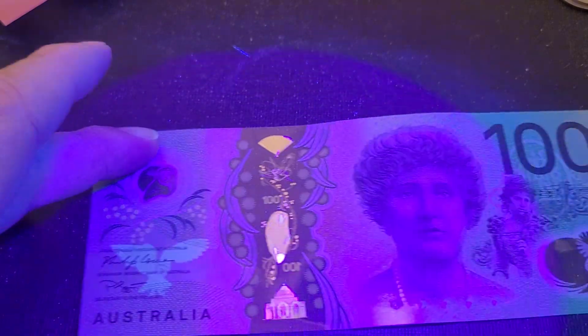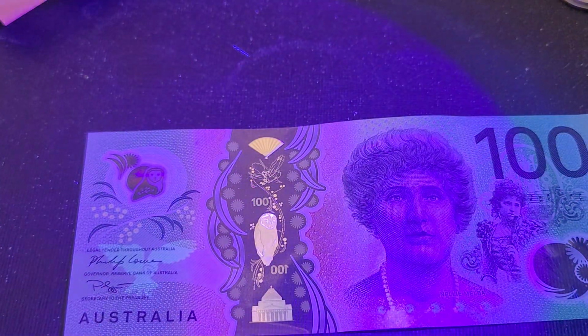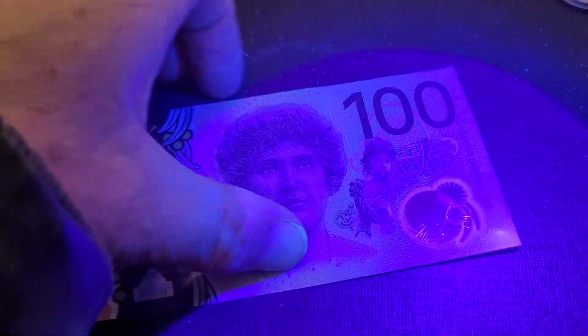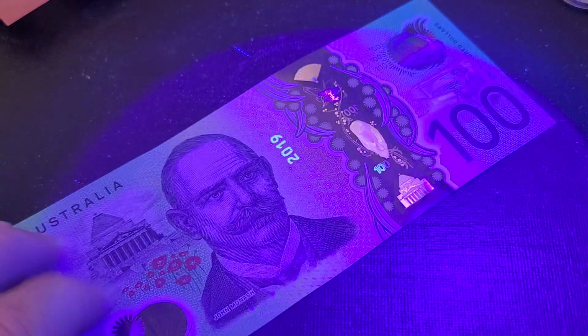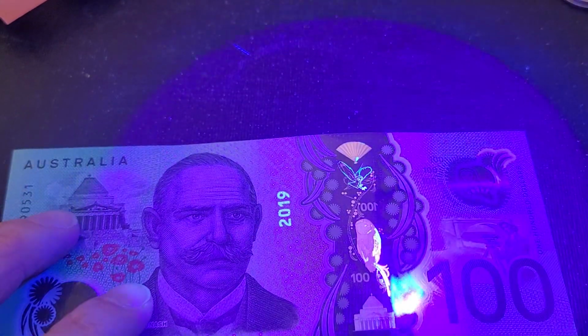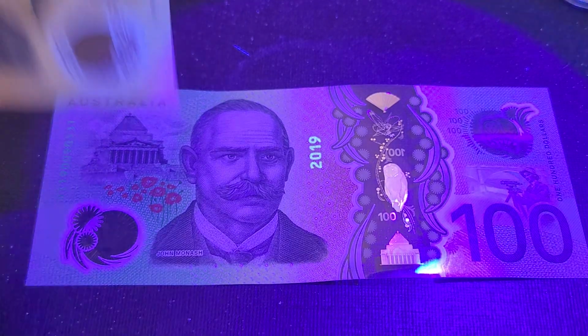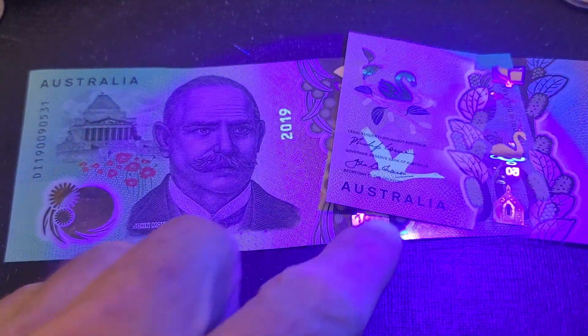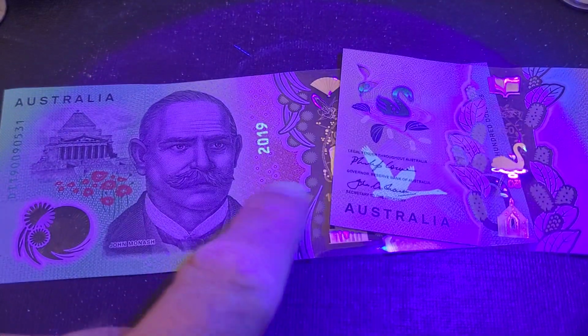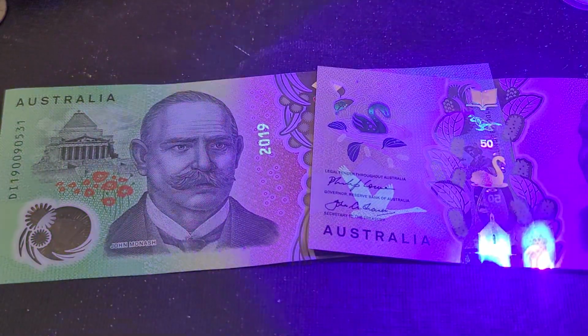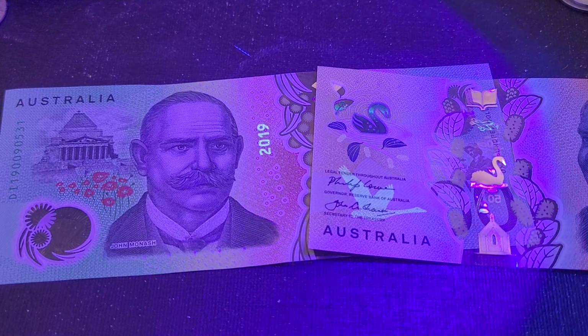The L shows up as UV. So there you go. And being $100, they should have included more UV characteristics on it. Once again, the date. So that's basically it. So basically the two things that you got on these banknotes is the bird and the date on the other side. No other UV features for this type of series.